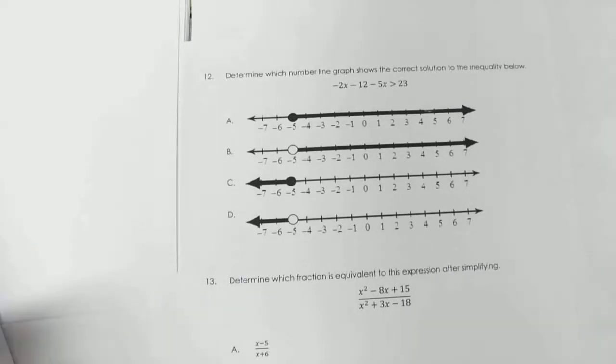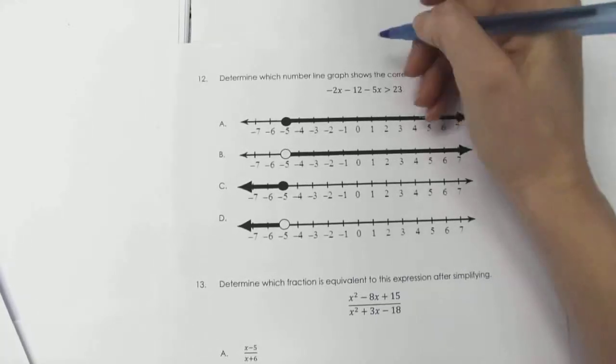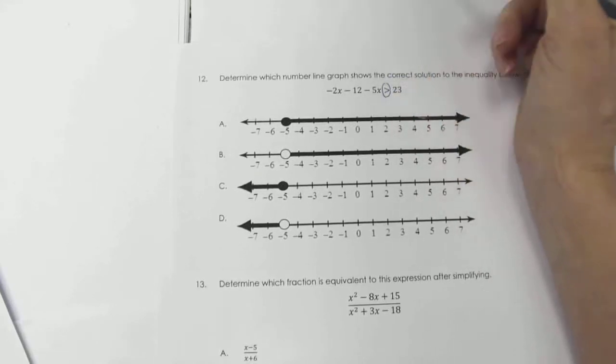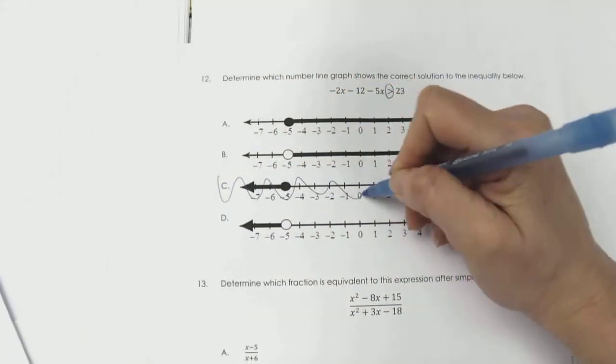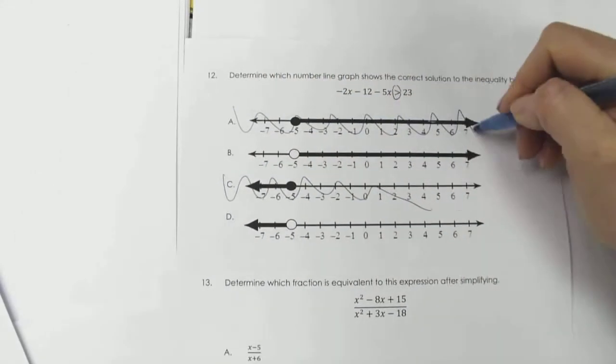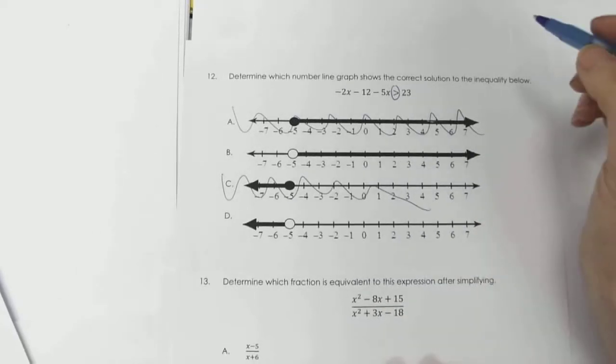It reads, determine which number line graph shows the correct solution to the inequality below. Well, at a quick glance, I see greater than, no line, so I know my point needs to be open, so I'm going to cross this one out and this one. And now I'm going to look and try to solve this one.